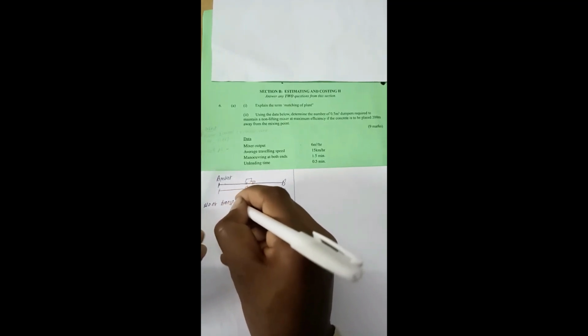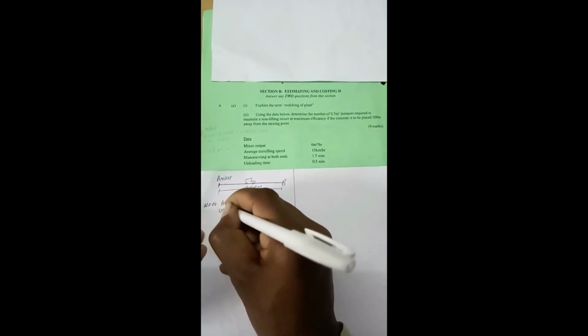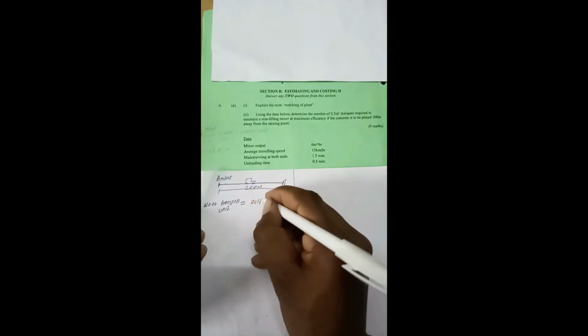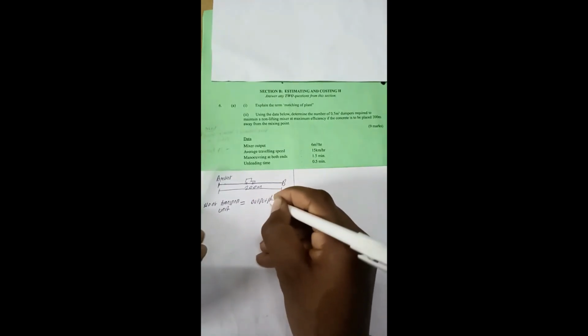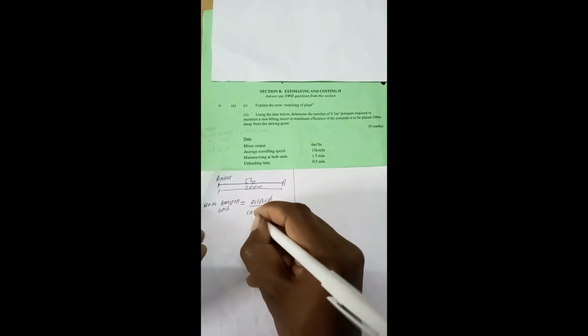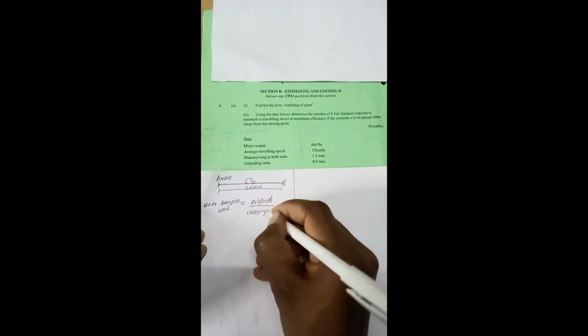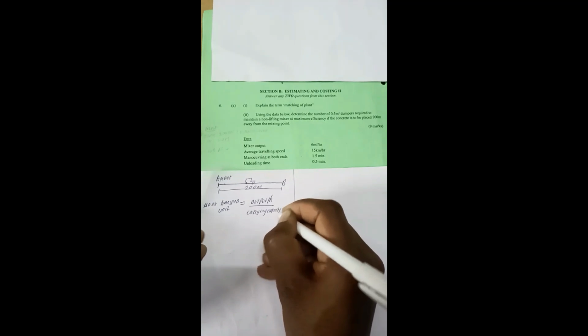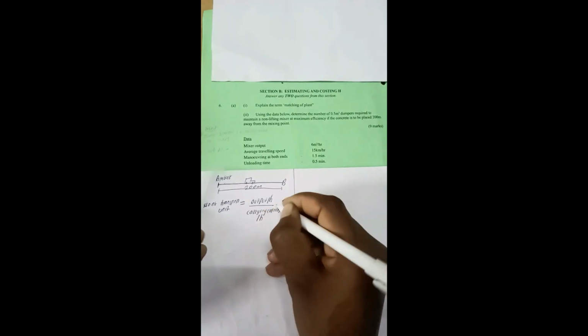Basically, when you are calculating the number of transport units, it is given by output per hour. In our case here, output is from the mixture, then carrying capacity per hour. Carrying capacity is the damper, in 1 hour. Then we always add one extra unit.